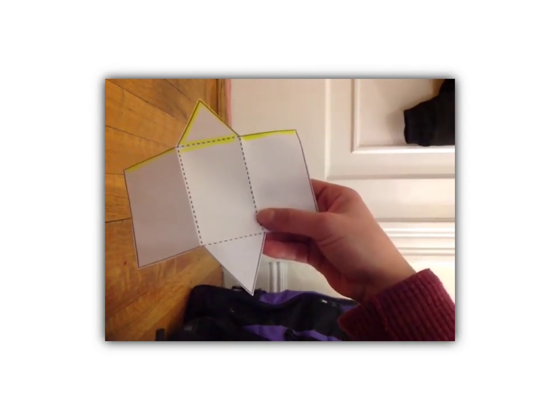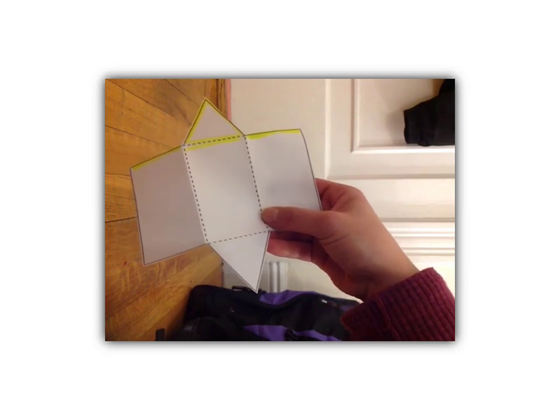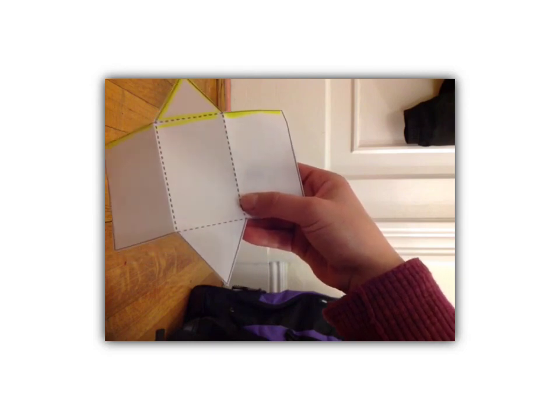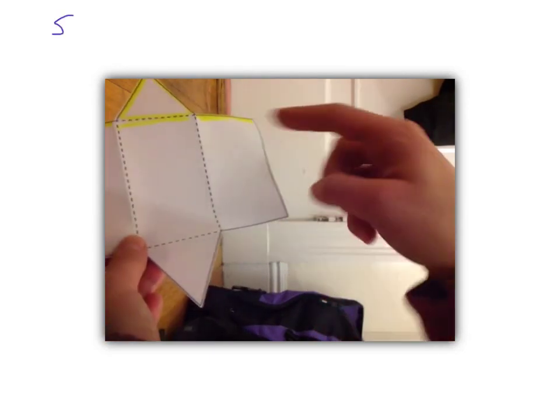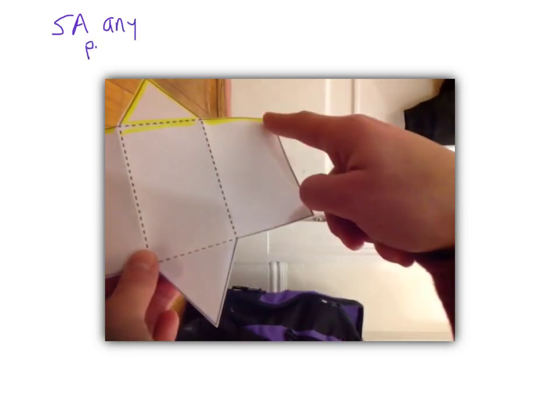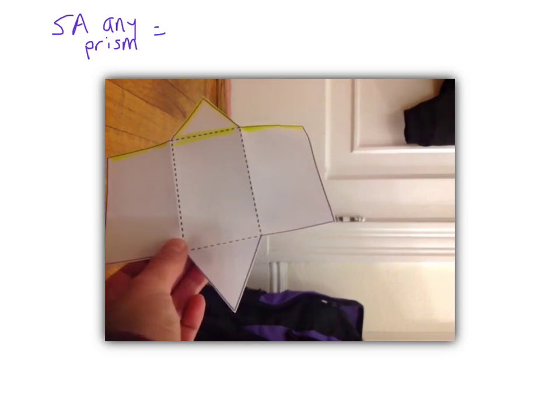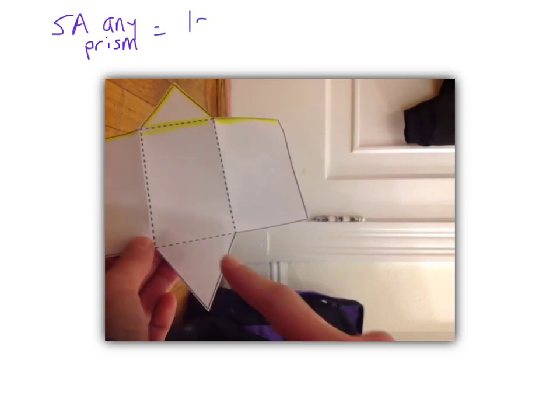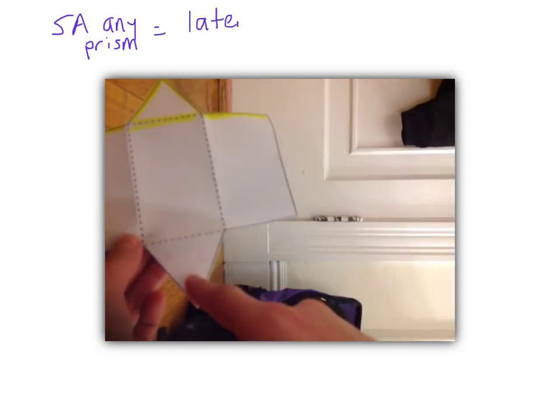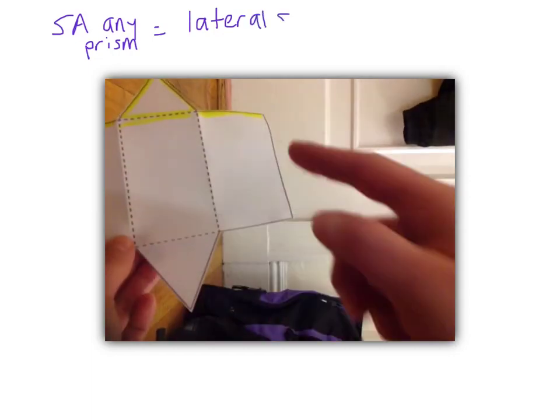So just like the cylinder, where we saw that the rectangle was the height of the cylinder times the circumference, we find that the lateral surface area of any prism is actually the height of the prism times the perimeter of one of the bases. So if we were to find the surface area of this prism, we would need to add the area of our two congruent bases plus this lateral surface area.